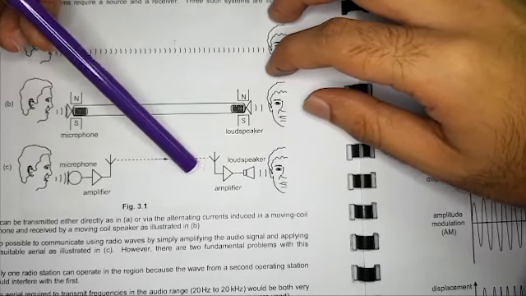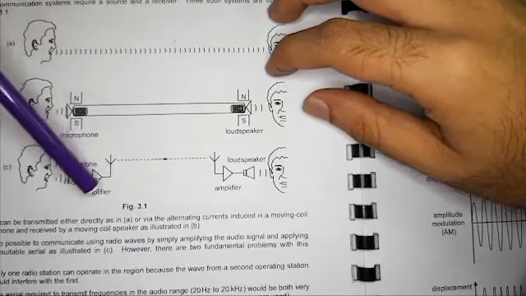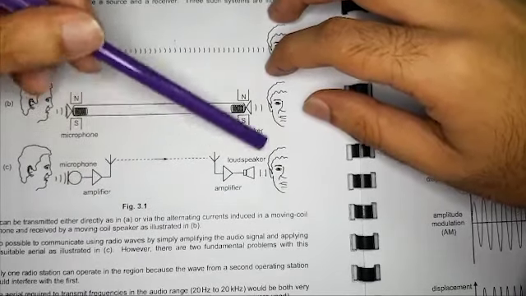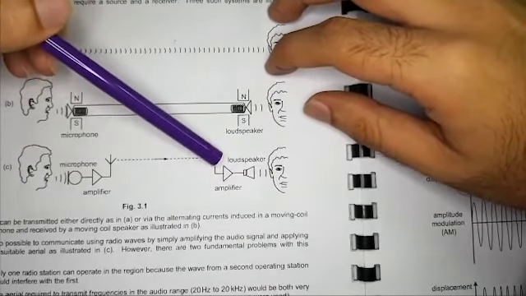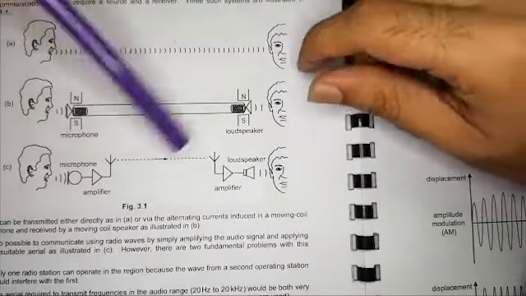Another problem is if we have one guy with this, and then another guy, and another guy, all with the same setup and all broadcasting at the same frequency, then the antenna and the amplifier will pick up and amplify all of those signals simultaneously. So you're just going to listen to a lot of people arguing on radio from different radio stations.